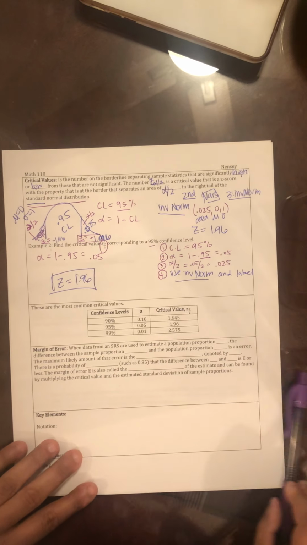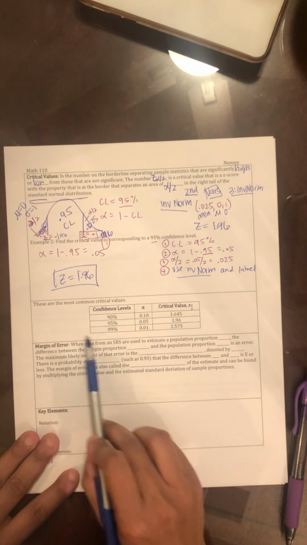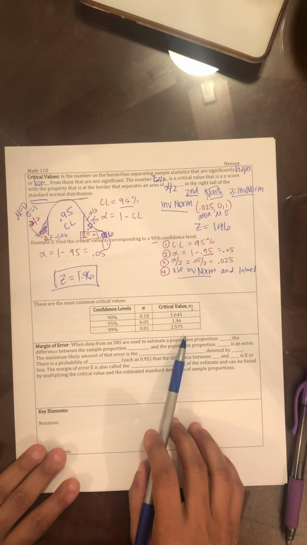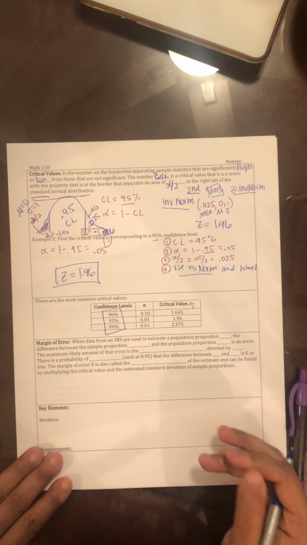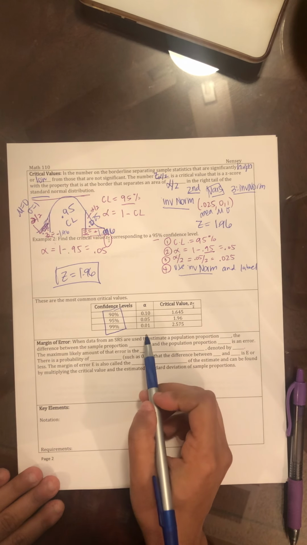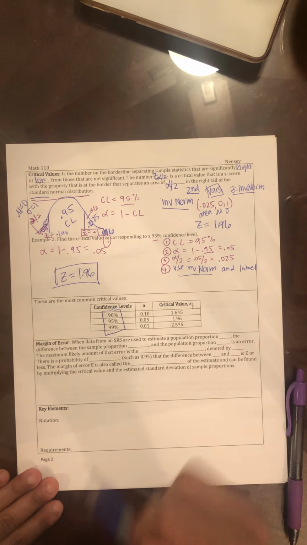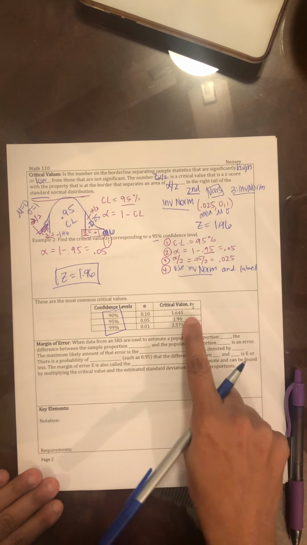Now, you're going to eventually memorize these, but these are the most common ones, and I actually wrote it out for you. So these are your confidence levels. Now, I think for your homework, I might have asked like 98%, so you might actually have to calculate it this way. But these are the ones that you use a lot.